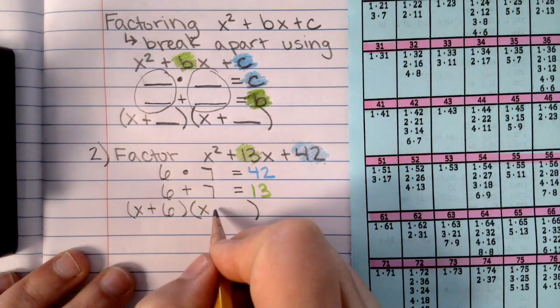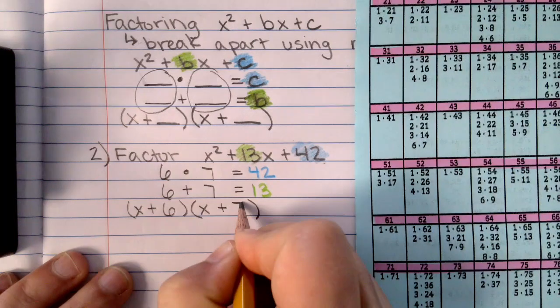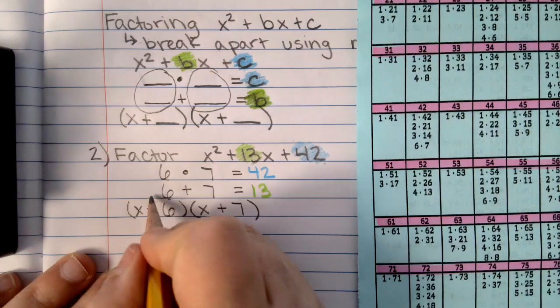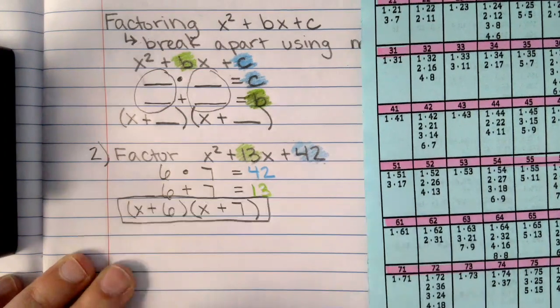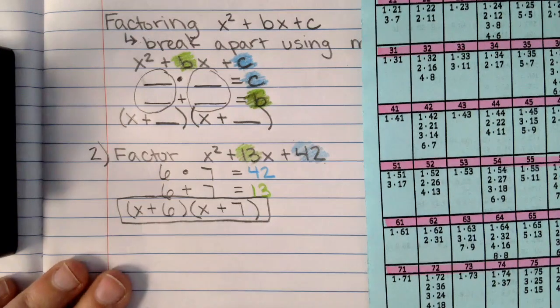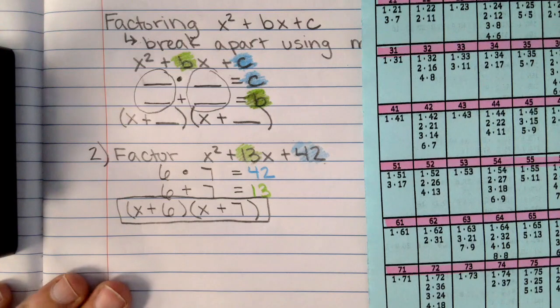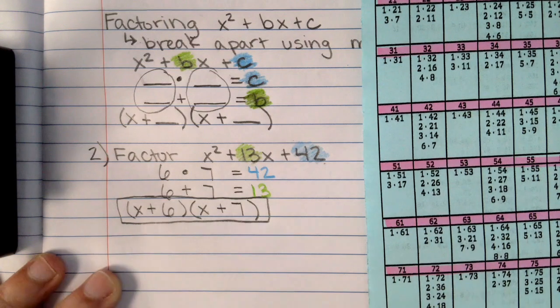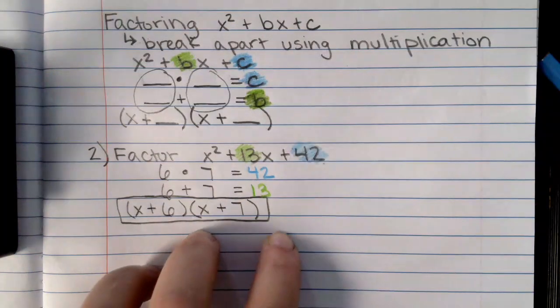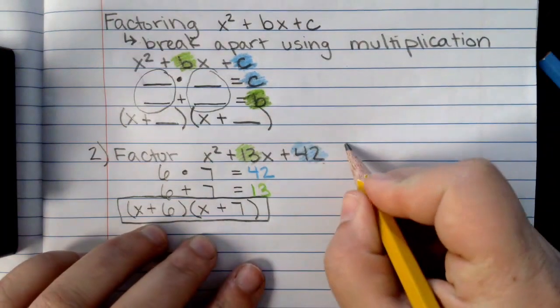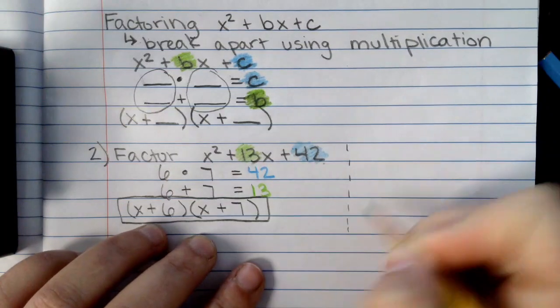All right, a little bit of a flashback, if you're wondering what the heck we just did. Last chapter in Unit F, we would have gotten this problem, x plus 6 times x plus 7. We would have started with the answer, and then I would have told you to multiply them.